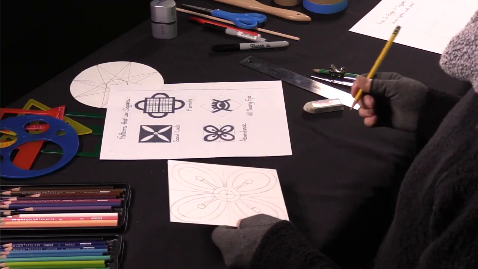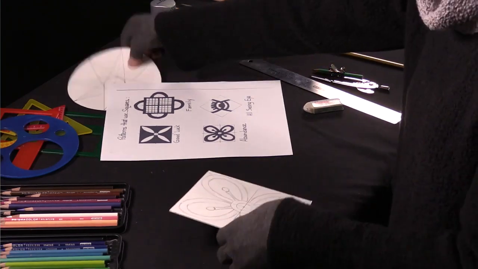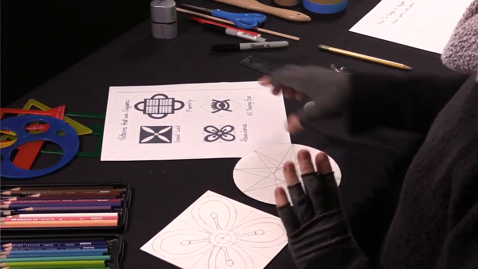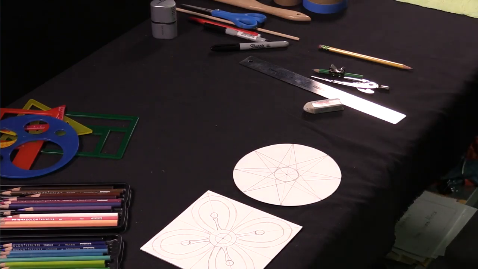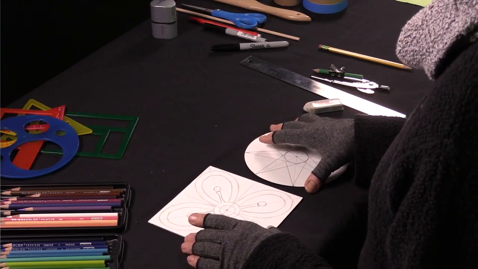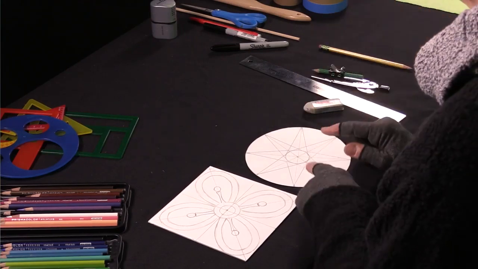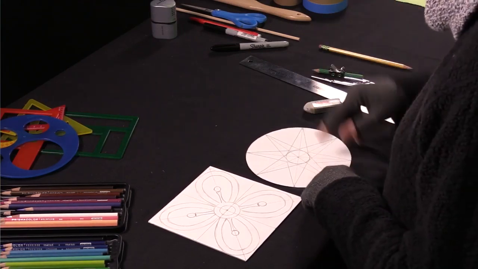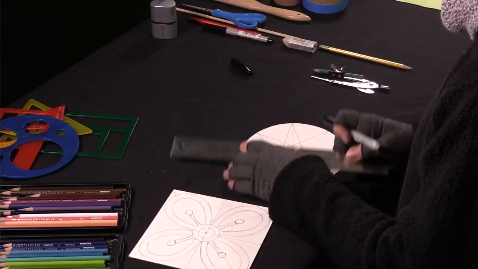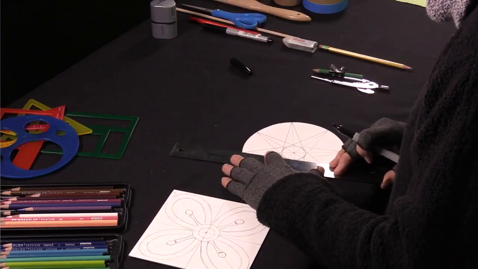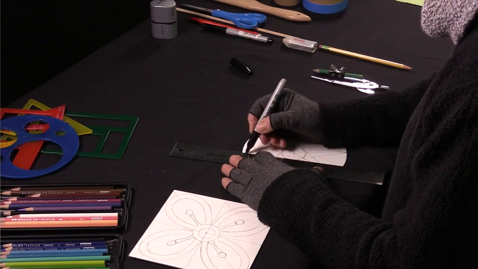So now I've just finished Abundance. I have Abundance and I have Child of the Stars all ready to do the Sharpie work. Let's do this one. Okay, I want my line straight, so I'm using a ruler. Here goes.